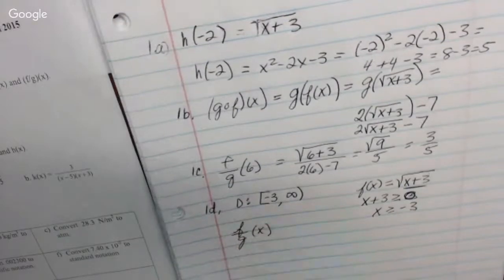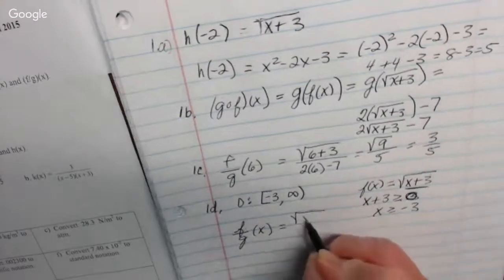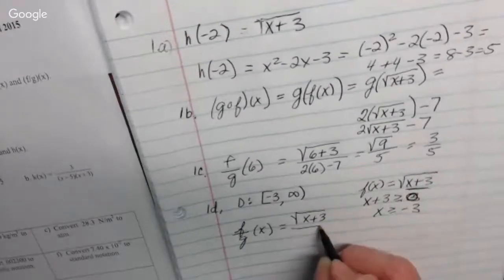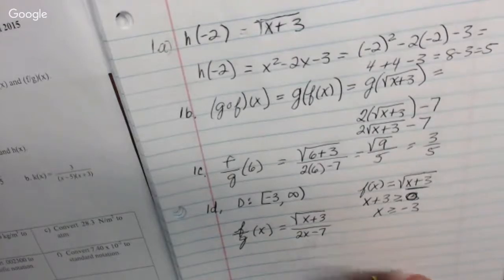This is the second part of 1D. And I think the answer key is incorrect because this function would look like this. We'd have the f of x on top, so the square root of x plus 3, over the g of x, which is 2x minus 7.